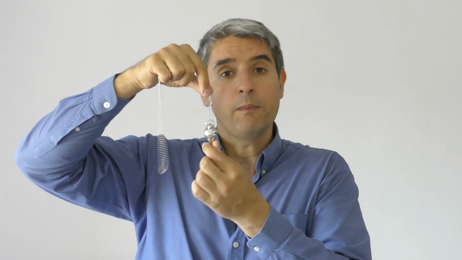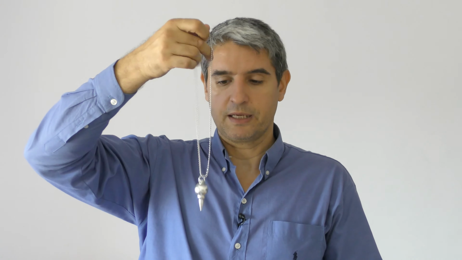A pendulum is basically a piece of an object which is a bit heavy attached to a string. Now you can have a string like this, which is kind of like a double string, or you can have another pendulum with just one simple string. It doesn't really matter which one you're using. It doesn't matter if it's crystal, or metal, or silver. It can be a stone, it can be a rock, it can be anything that is heavy enough to balance attached to a string.